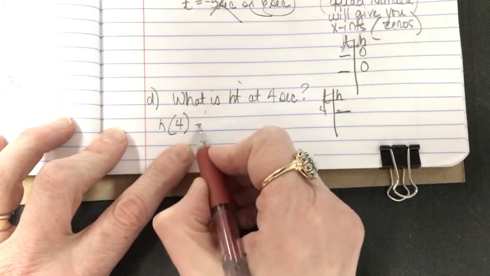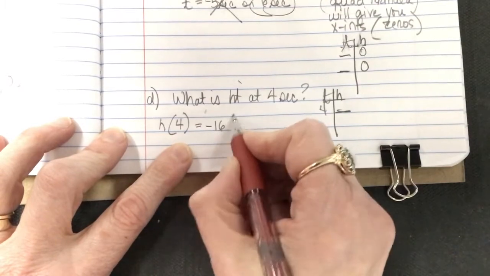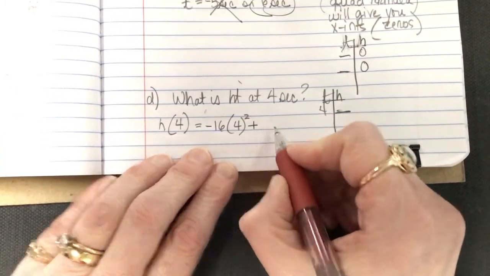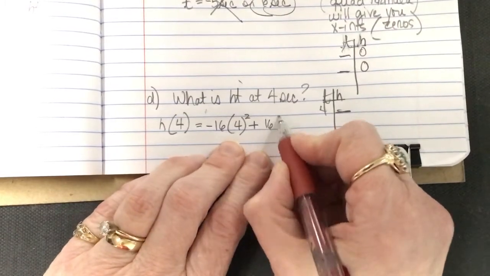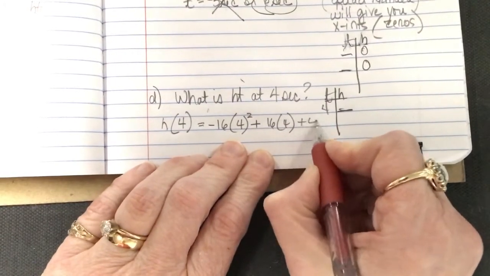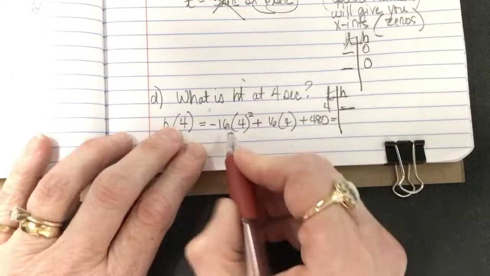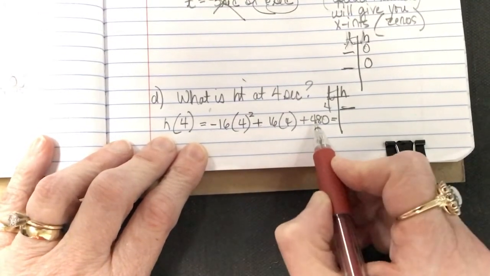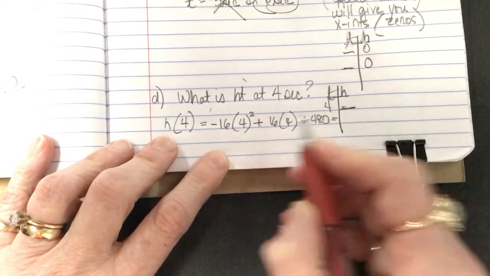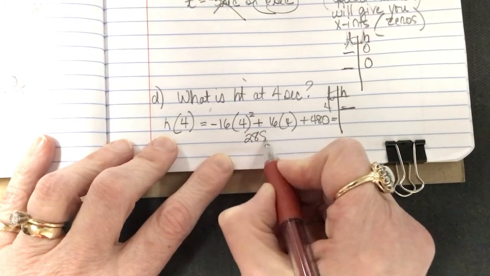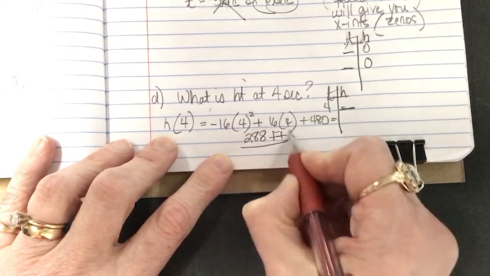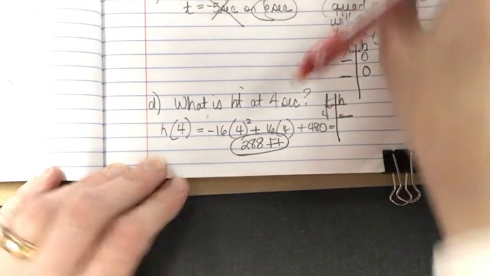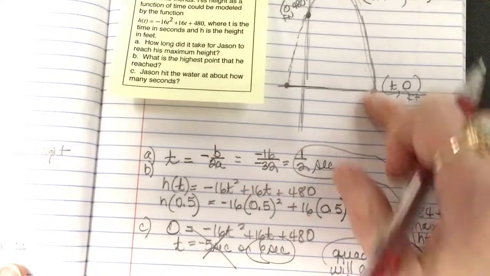And then we've got negative 16 times 4 squared. This is the one I typed because I typed it like this. And then I did plus 16 times 4 and plus 480. And I just typed negative 16 times 16 plus, this was 64, plus 480. And you should get 288 feet. That's the one I had on my calculator a while ago, which is somewhere in this vicinity over here.